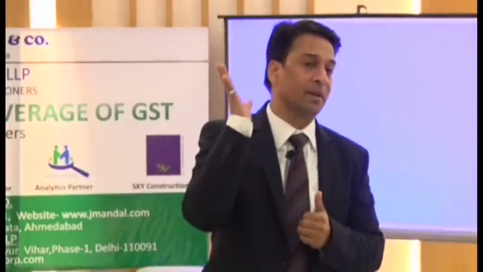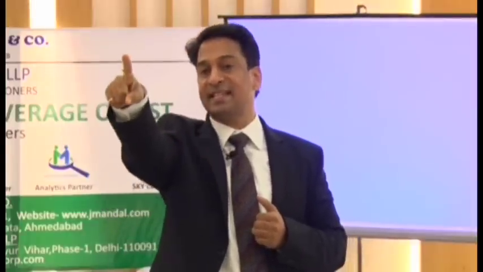So there will be some mantra, some golden principle, which we need to keep in our mind as a theory. What are those mantras? Mantra number 1: CGST credit can be used for CGST liability. SGST credit can be used for SGST liability, but not vice versa. Am I clear about it? So what happened in this case? You will use CGST credit for payment of CGST liability.